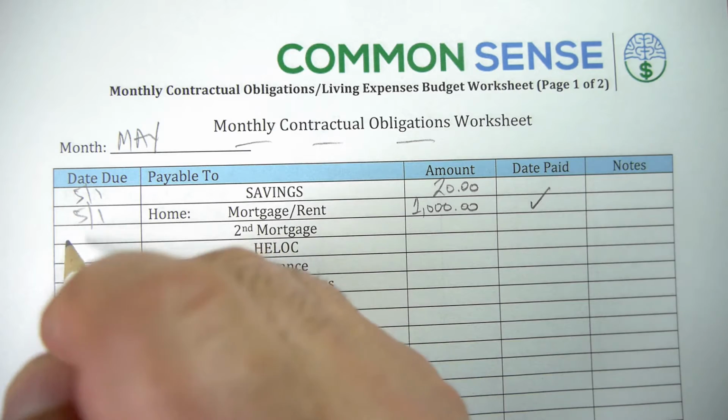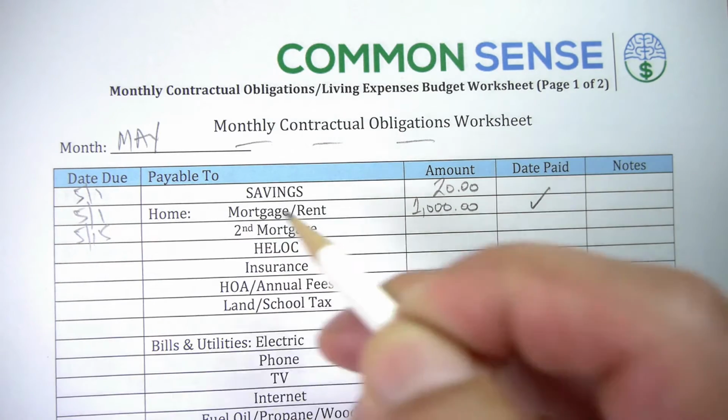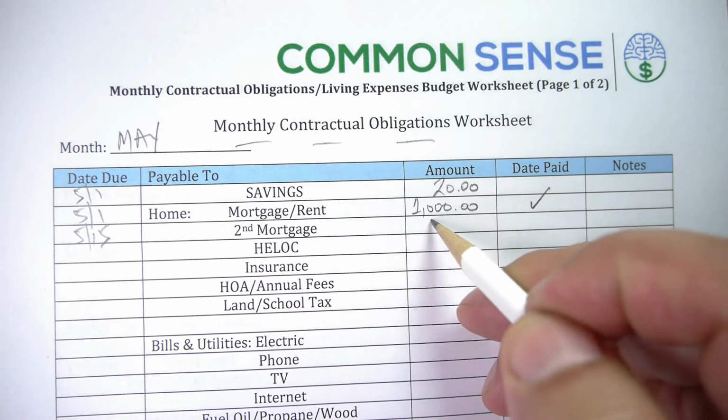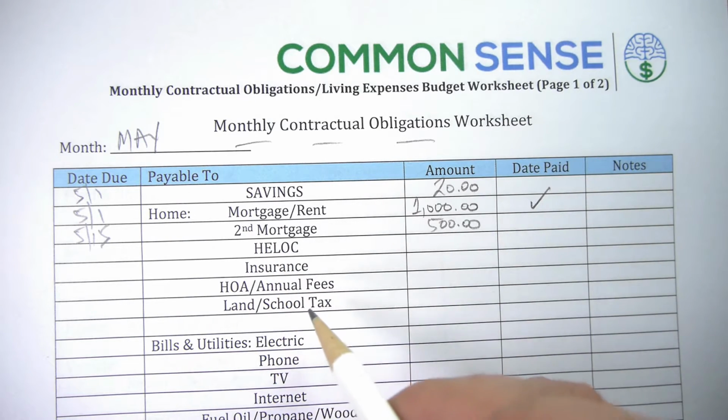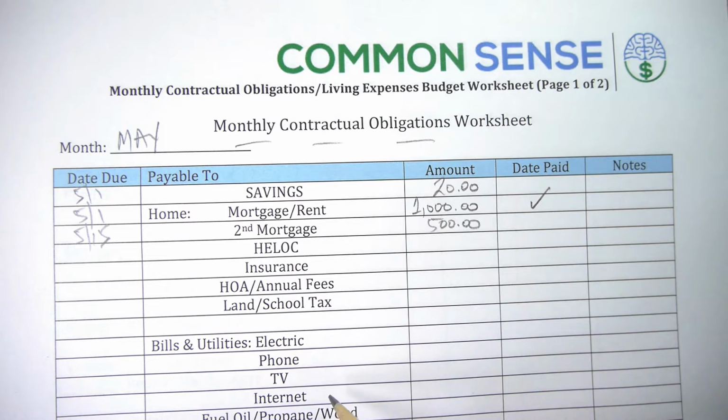If you had a second mortgage, maybe that's due on the 15th. You put it on the 15th for the $500. That's what the mortgage amount is. If you had a home equity line of credit, you do the same thing.